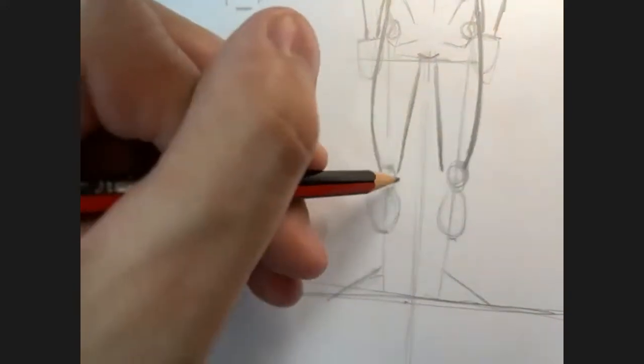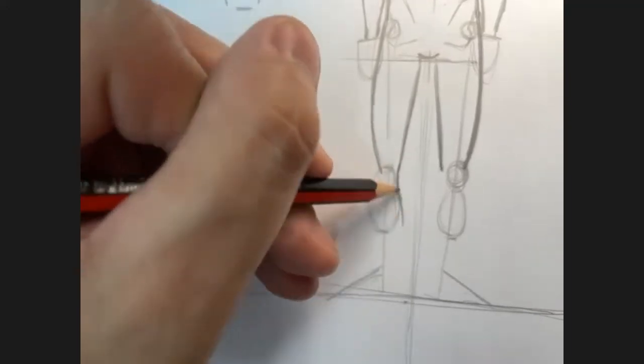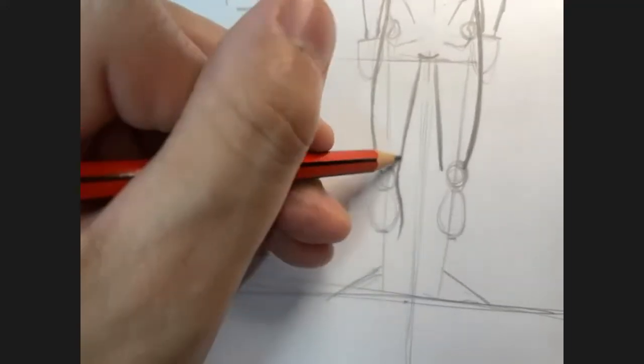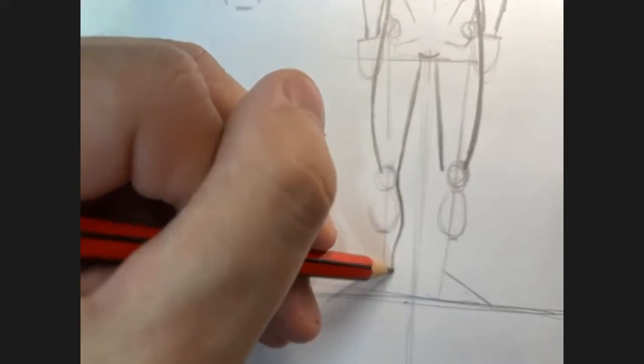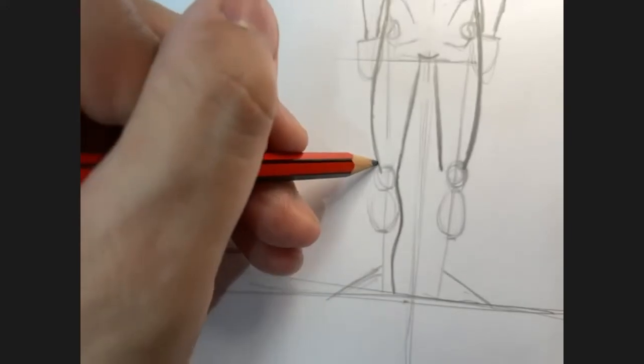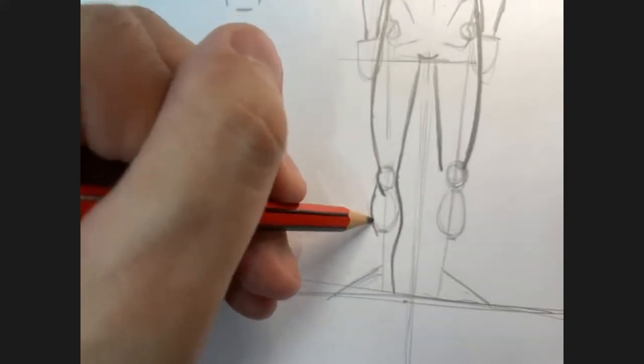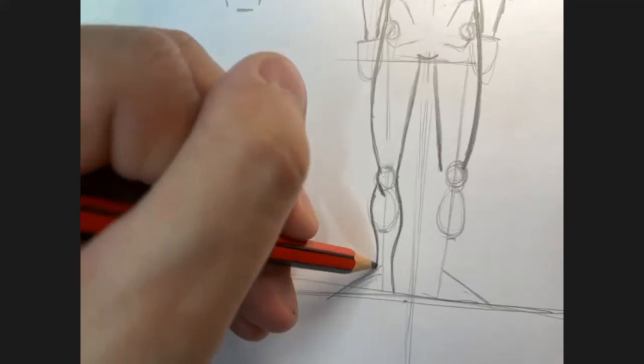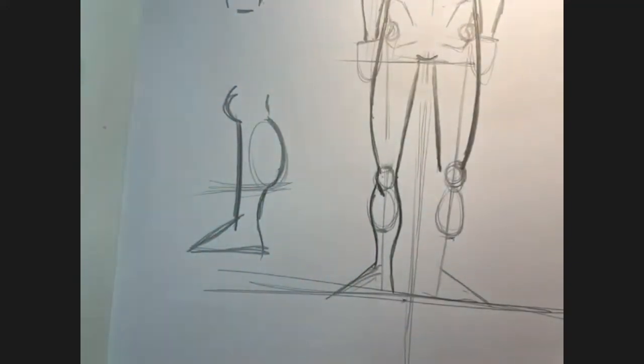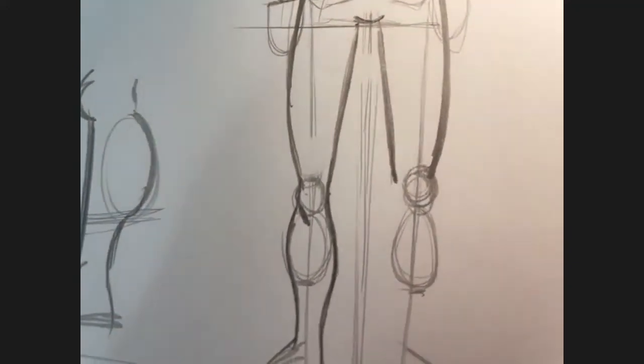And then as it comes down, draw around the calf or that curve, put a little angle in for the knee, around the calf muscle, down to the foot. And we won't worry too much about the foot. I'll just zoom in again for this next one so you can see what I'm doing.